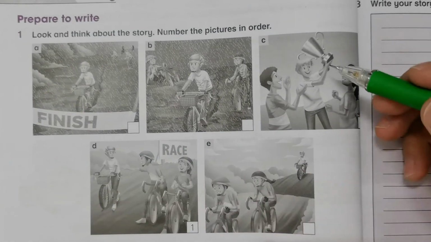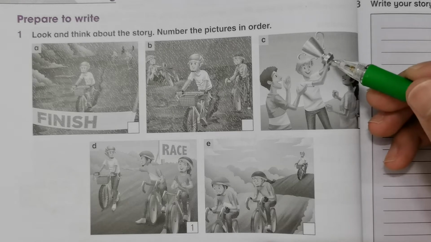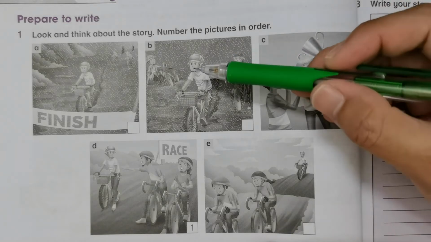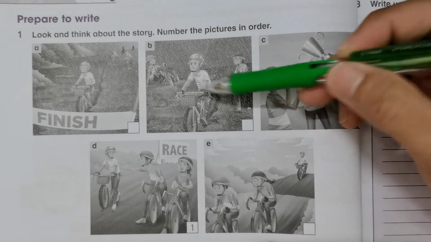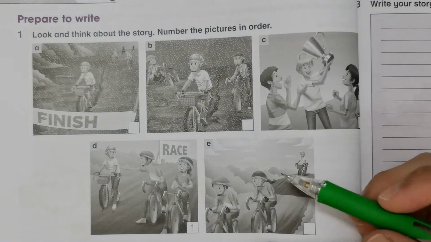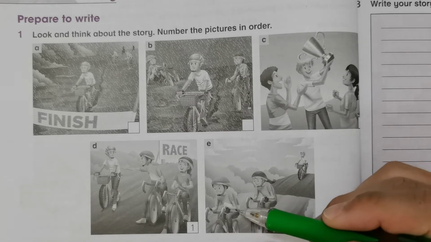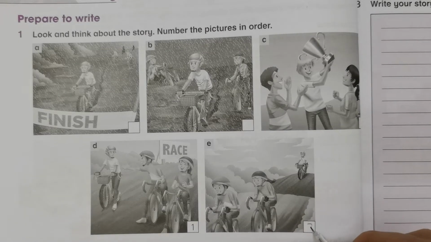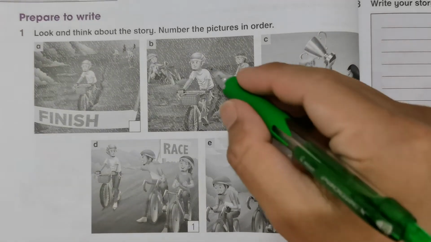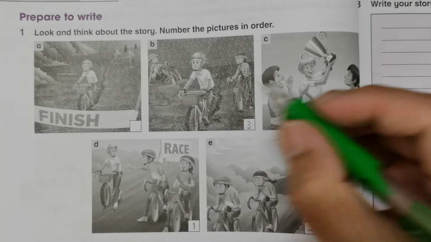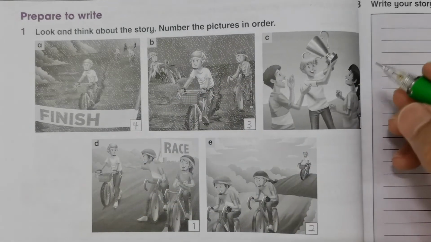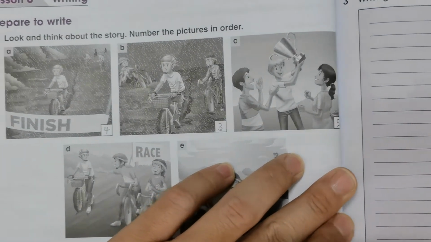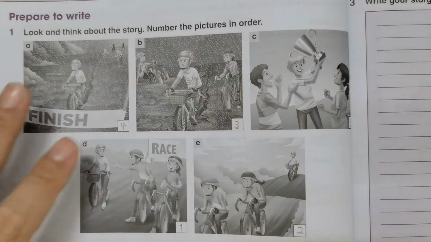And then after finish, maybe we go to, so you will see the boy, he's holding a trophy, so celebrating success with his friends. And then we have this other cyclist fell off, and this is the boy left behind other cyclists. So obviously this is number 2. Then next, this is number 3. And then number 4. And finally, we have number 5 here. So you need to know the flow of the stories.